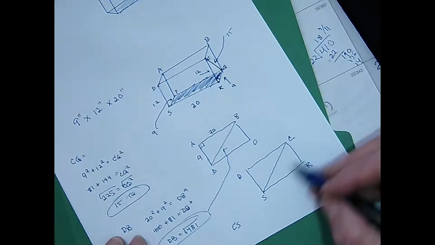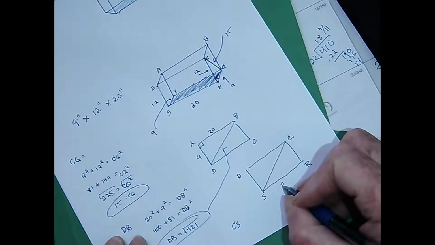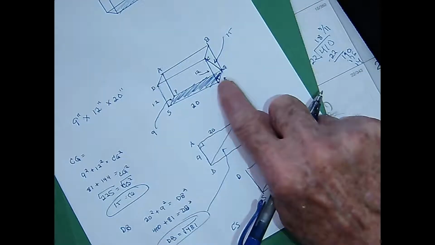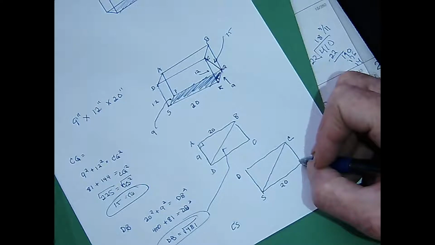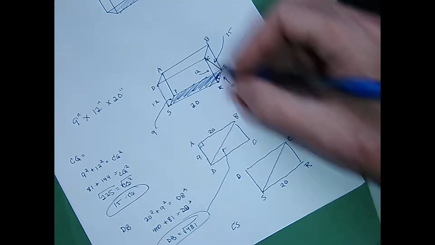I got to know these sides. SR, yeah, that was 20. And you could work from this figure, but when we do the main diagram, I want to use this figure to illustrate. And this vertical part here, I am doing a front face, aren't I? Yeah, that's CR. That vertical thing's 12, isn't it?